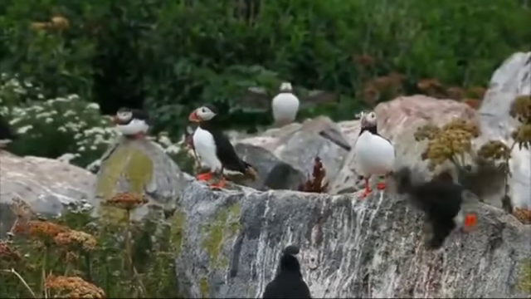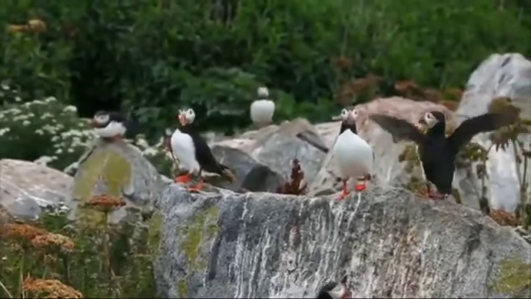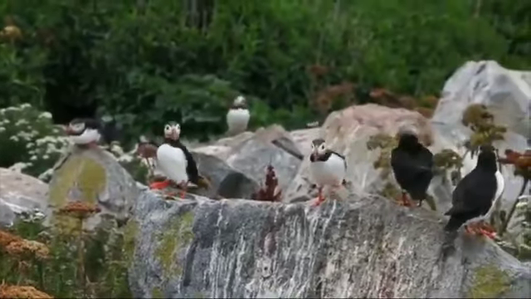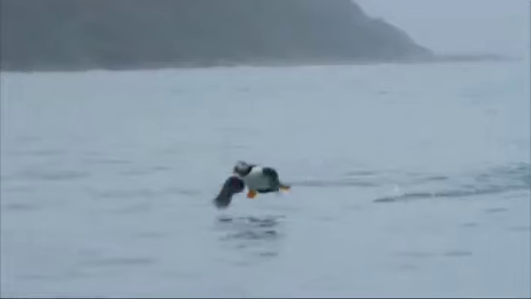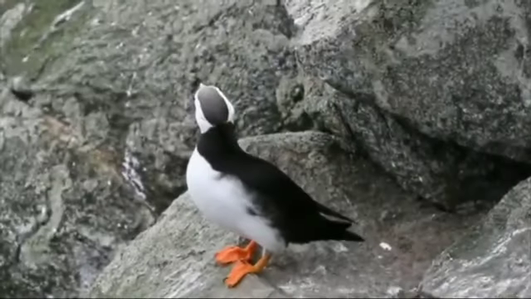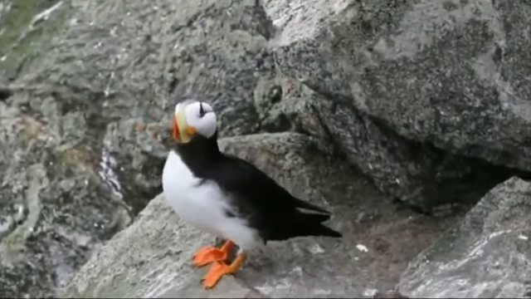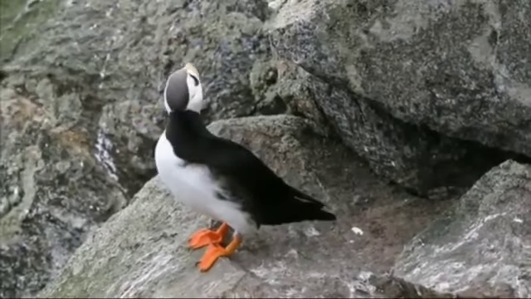Although they can fly, puffins are awkward in the air and typically move around by paddling their webbed feet as they sit on the water's surface. To catch fish, they dive, moving along by flapping their wings underwater, much as penguins do.